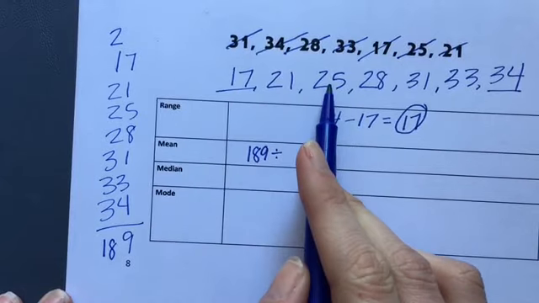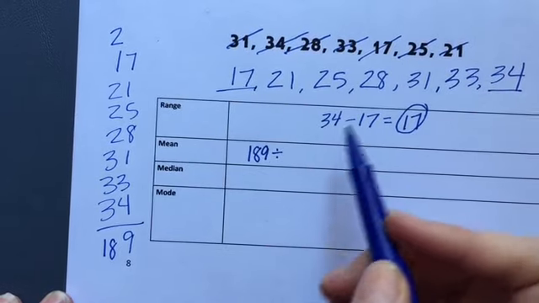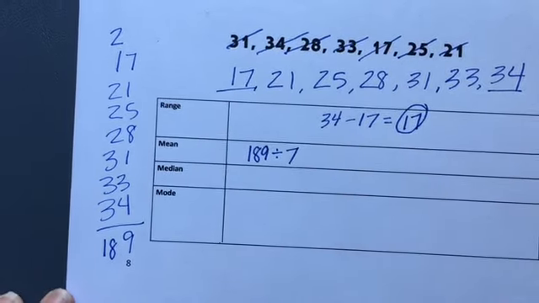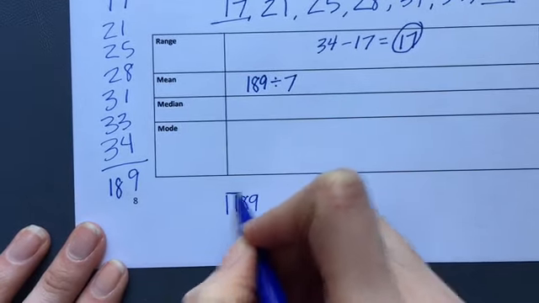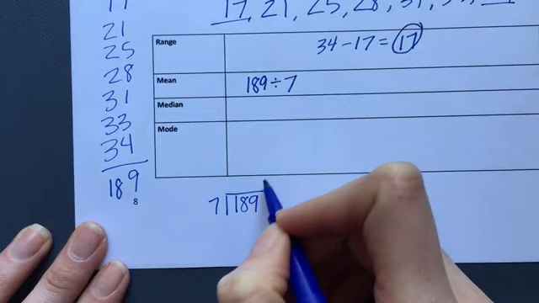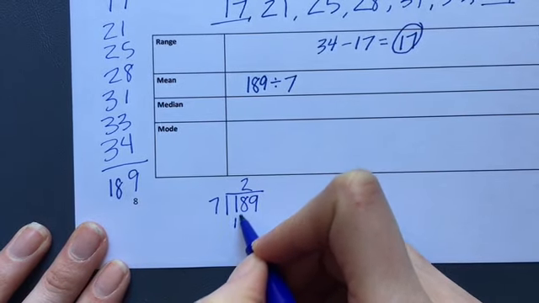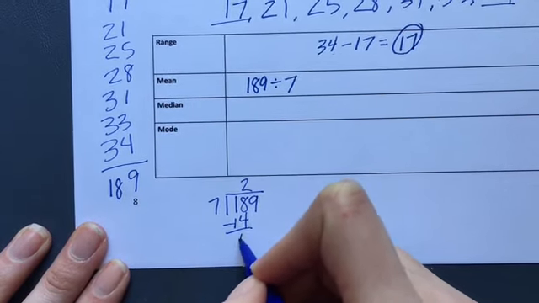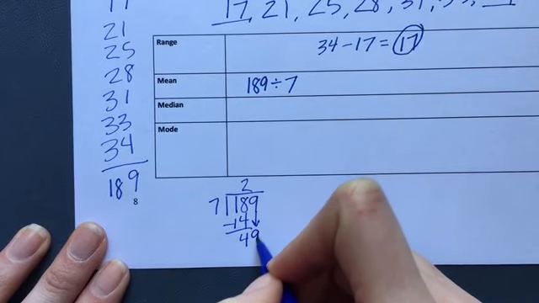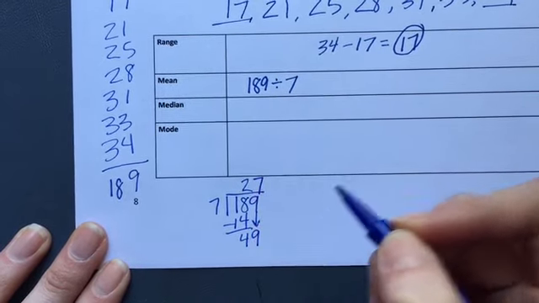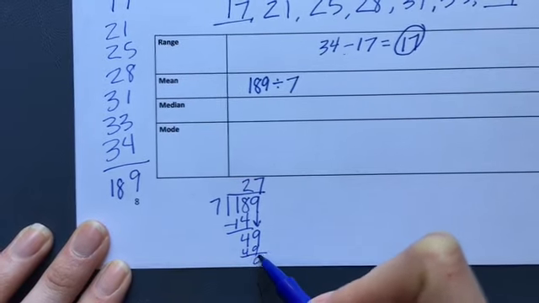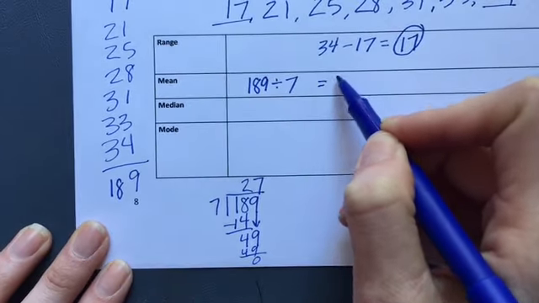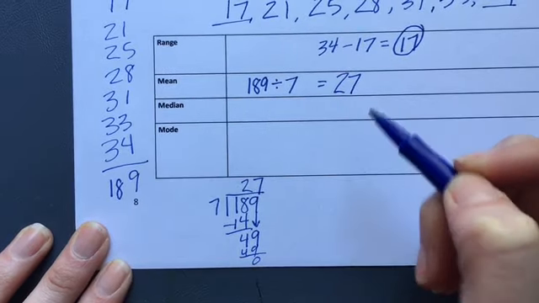There are 1, 2, 3, 4, 5, 6, 7 scores. Okay, so we need to divide that out. Again, if you have a calculator, you can use that. If not, do it by hand. 7 goes into 18 2 times. 2 times 7 is 14. We subtract, we're left with 4. We bring down the 9. 7 goes into 49 7 times, and it does go evenly. So we can stop. So the mean of this data is 27.